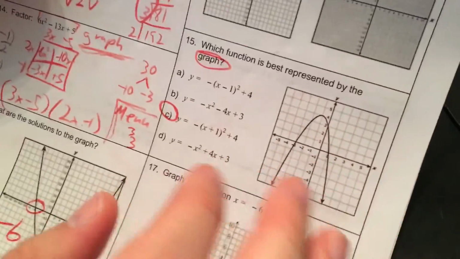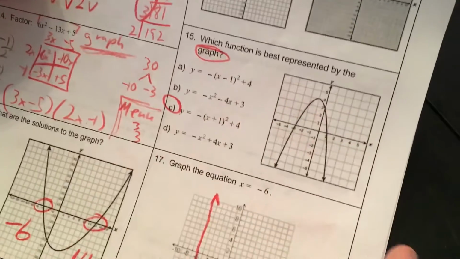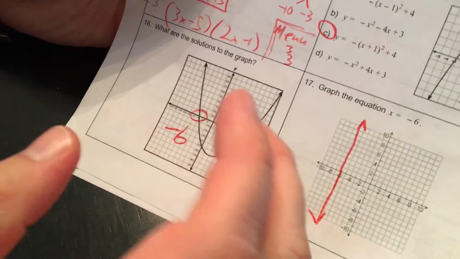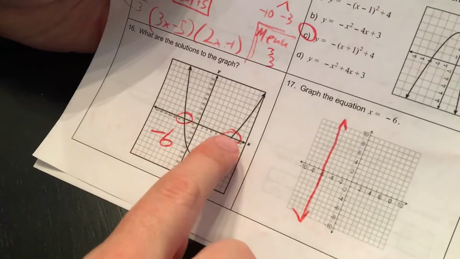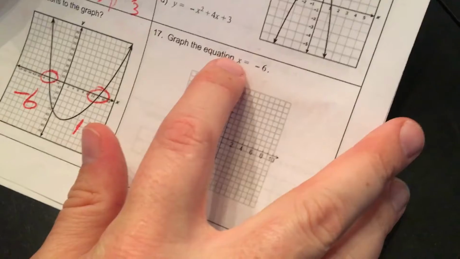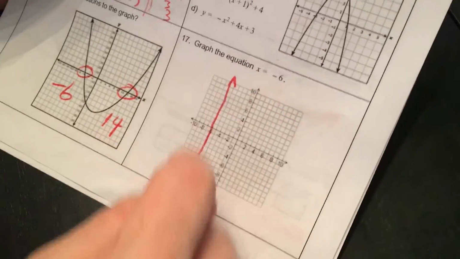Which function is best represented by the graph? Again, just graph them all, see which one matches up. The solutions are the same thing as the x-intercepts. So it's one over here at negative 6 and one over here at positive 14. X equals negative 6. If it's x equals something, it's a vertical line, so a vertical line at negative 6.